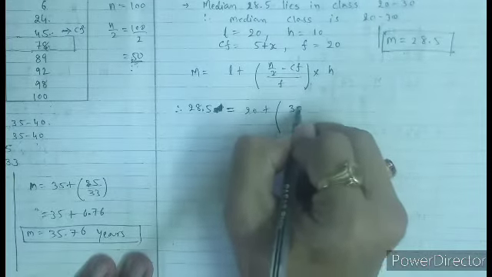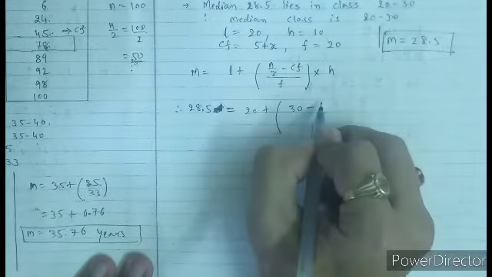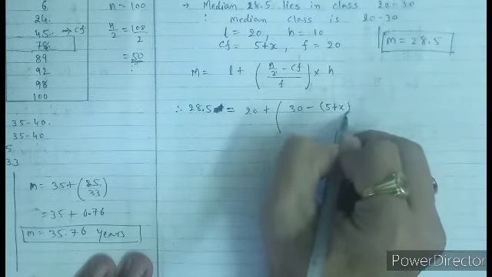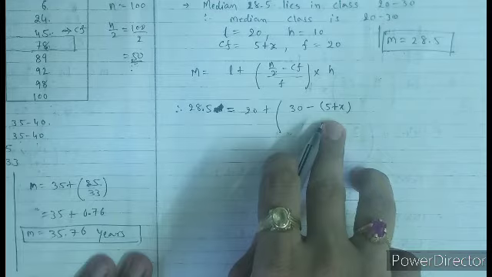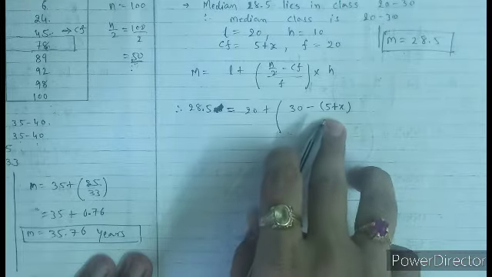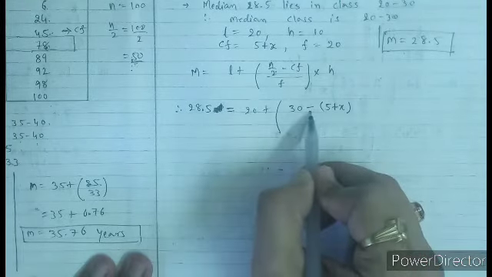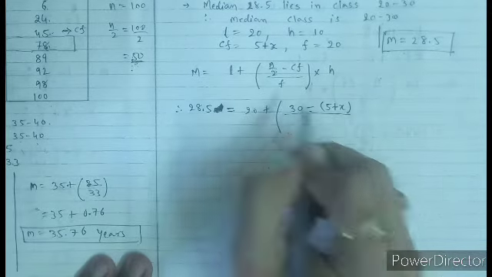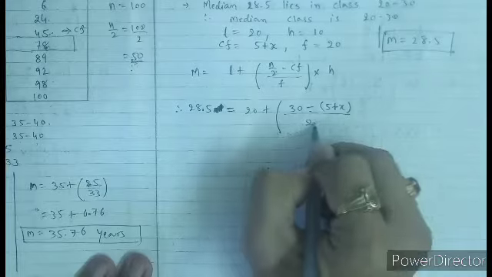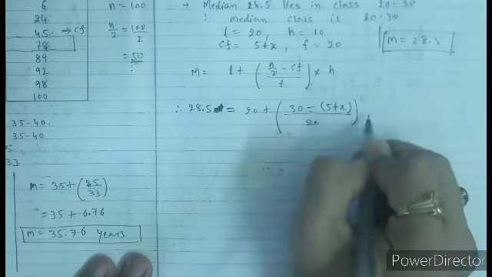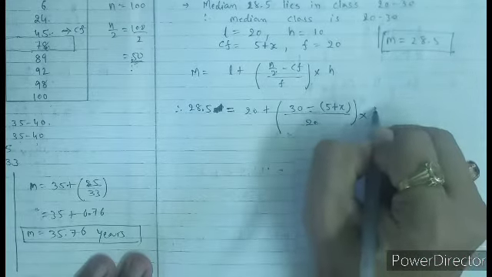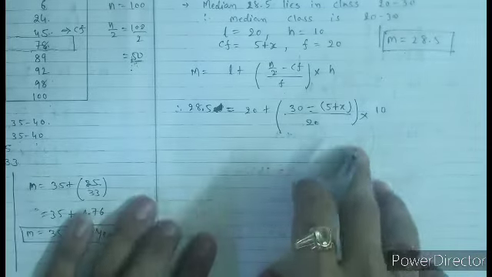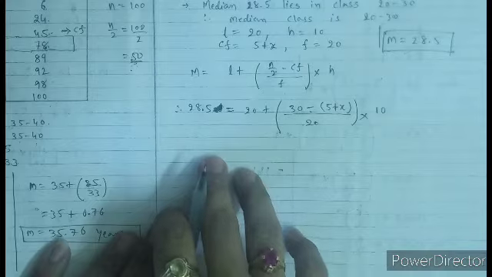Therefore 30 minus CF, which is 5 plus x. I will write it in bracket (5 plus x). You should be careful here. You should write this term in bracket, as there is a negative sign before this term.] upon F, which is the frequency, 20, multiplied by H, the class length, 10. So these are the values which we have obtained and applied in the formula.